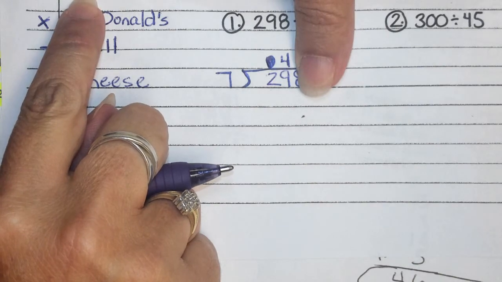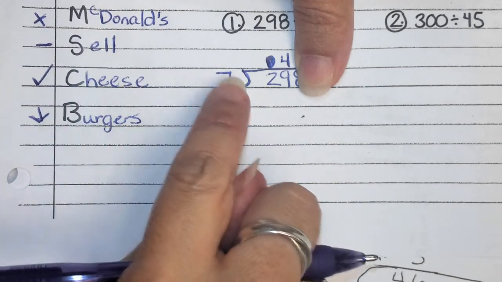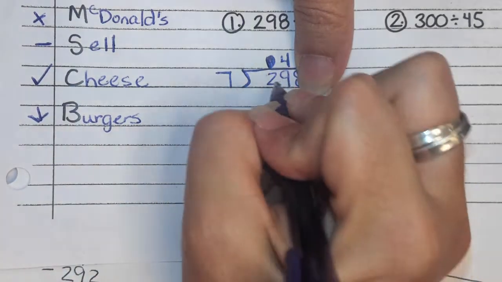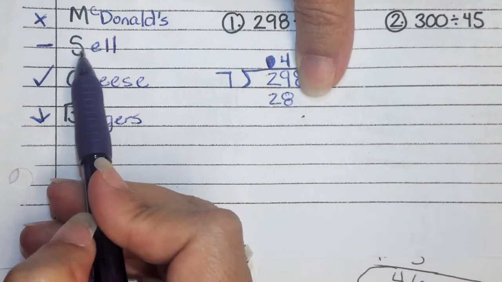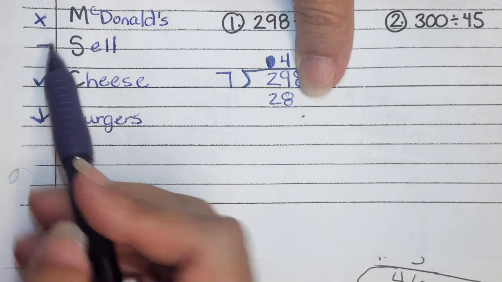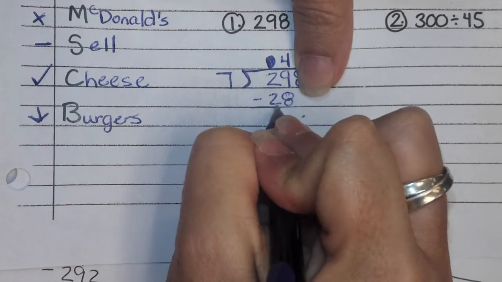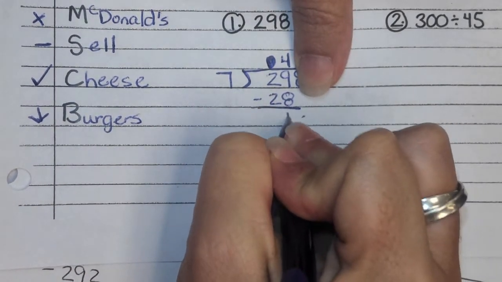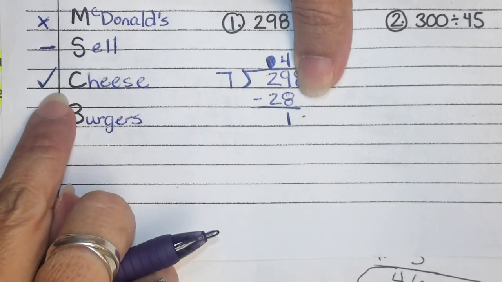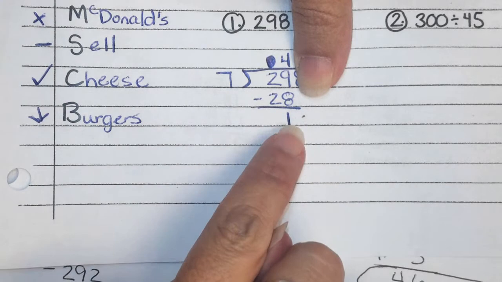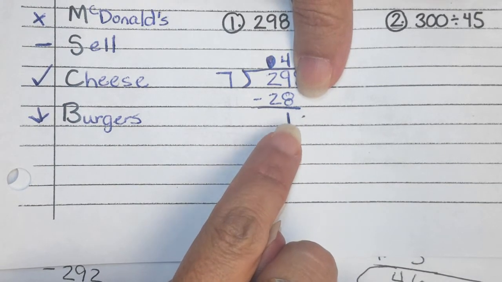So that was my division, 7 into 29. Now I'm going to use multiply. 7 times 4 is 28. The next step is subtract. For sell, yes, that is right. Now, when it says check your work, I need you to really learn something here.